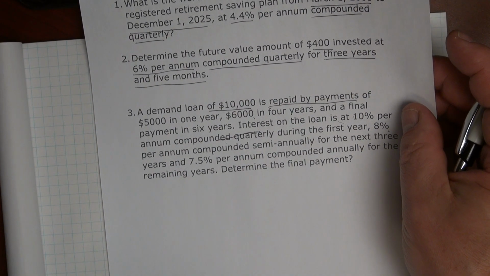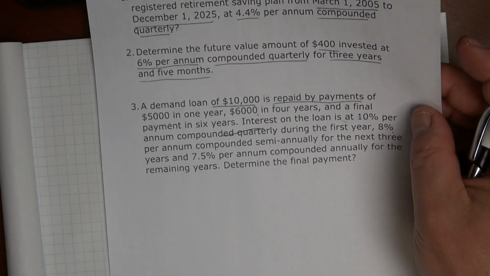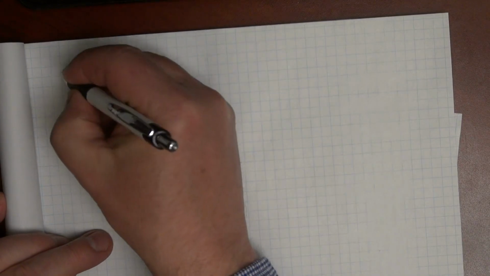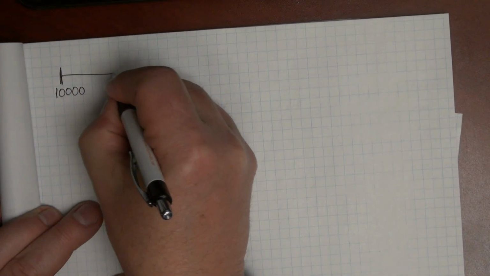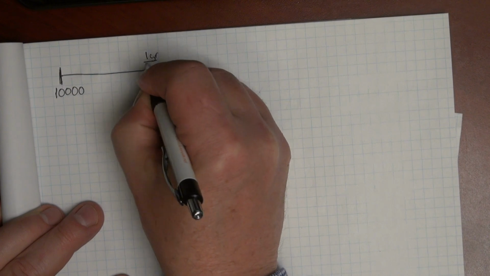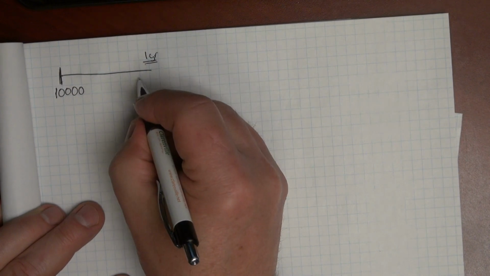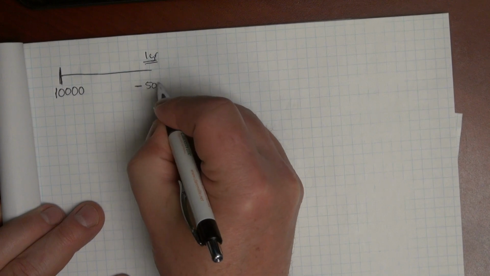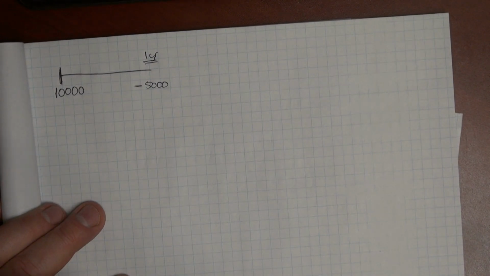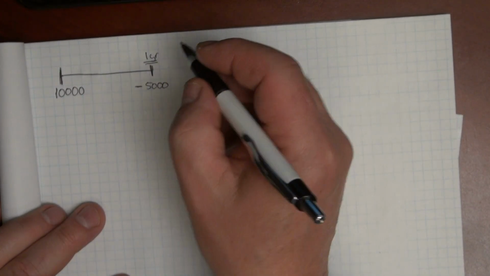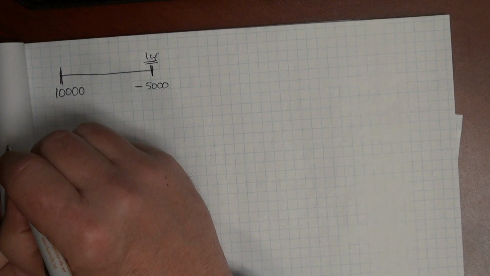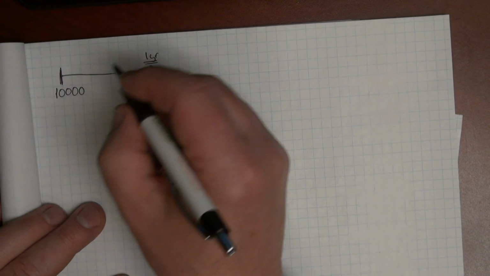That's the easiest thing to do with all these problems: you really need to timeline them. So let's start off here. This is the $10,000 you got. 1 year goes by, and you're going to pay back $5,000. Let's take a look at this first year first. If I read the problem correctly, it's 10% per annum compounded quarterly.